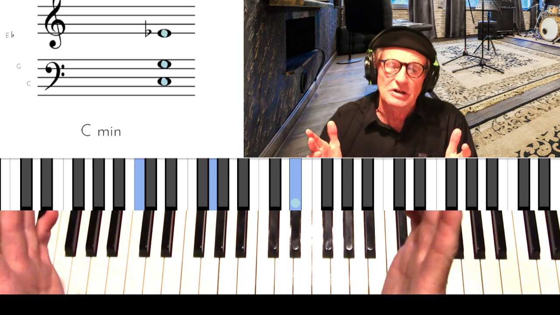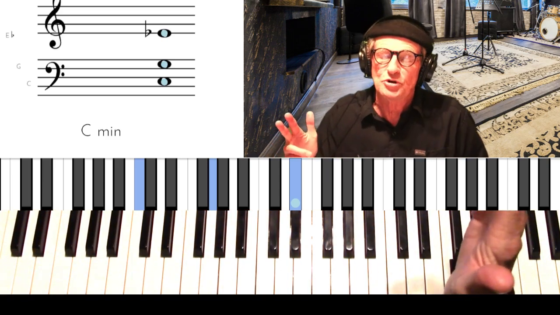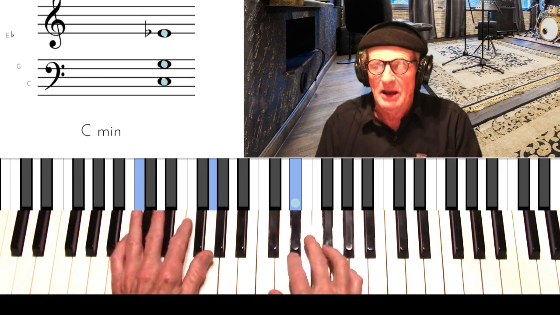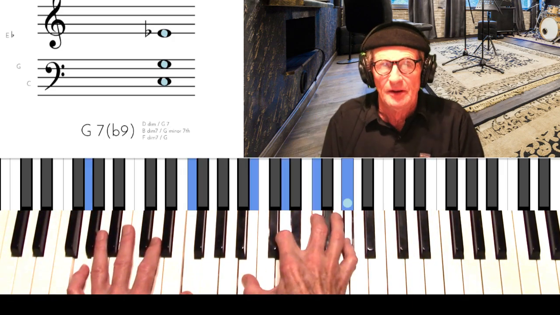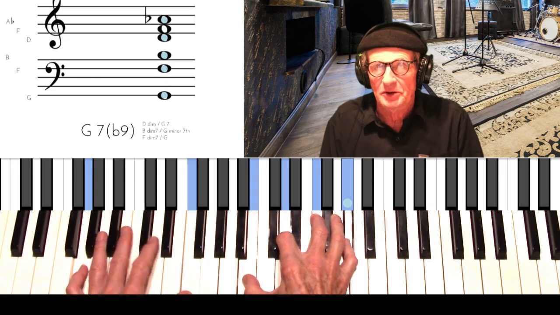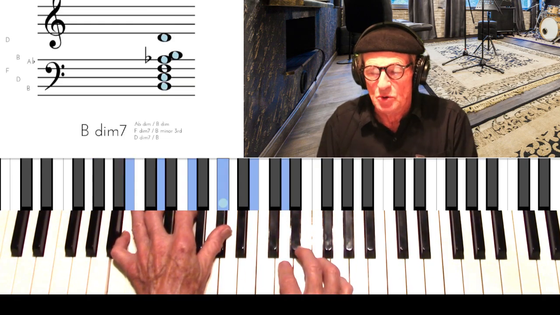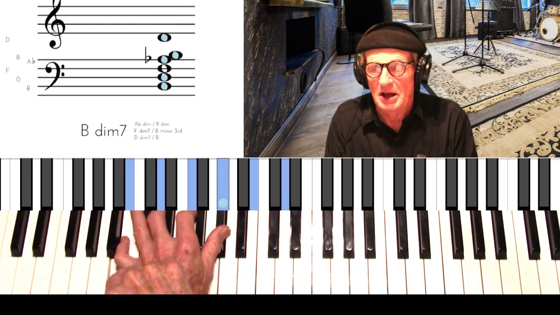Now the diminished is just a chromatic approach from a half step below the root. But it's the same as the G7, the 5, with a flat 9 in it. But you're using that root of the half step below.